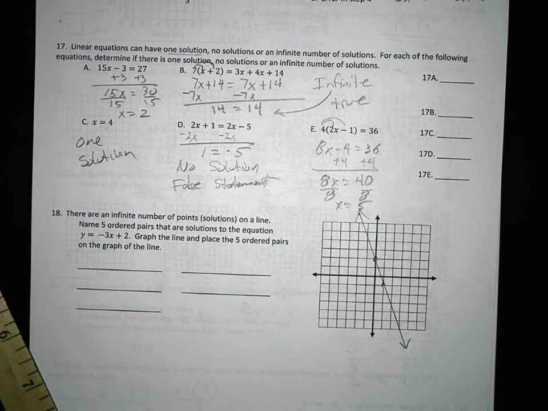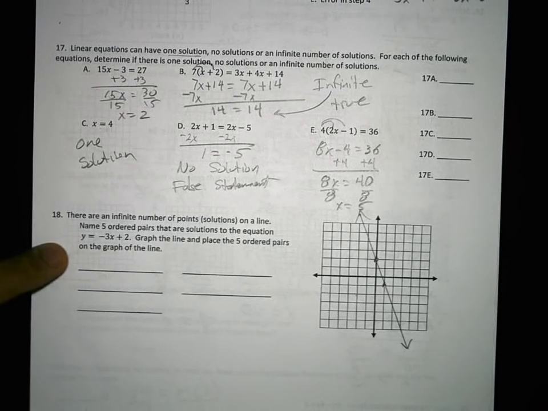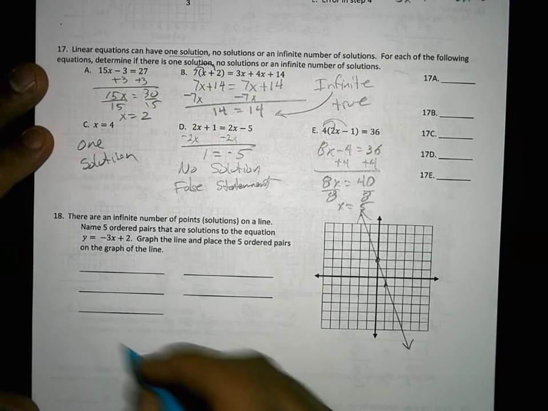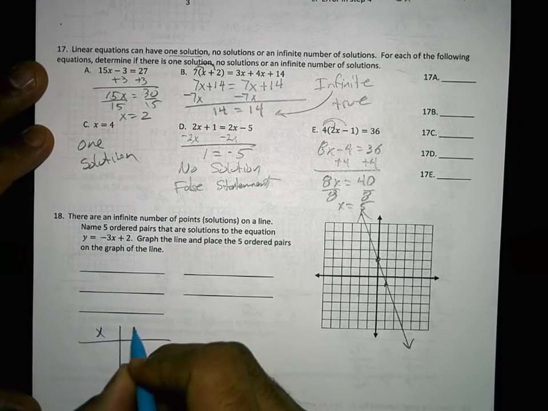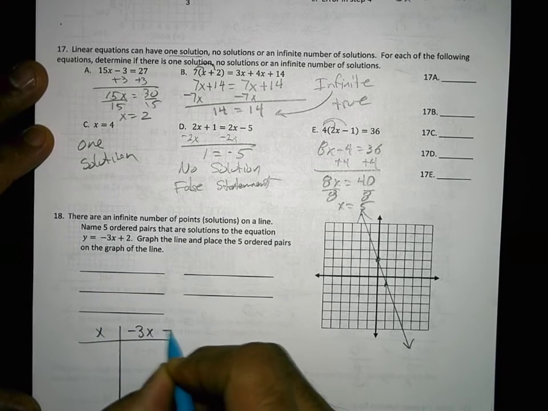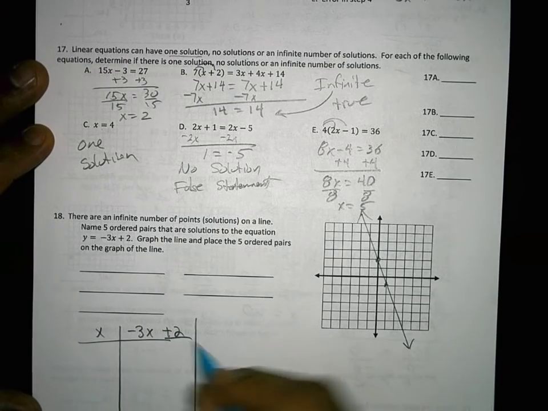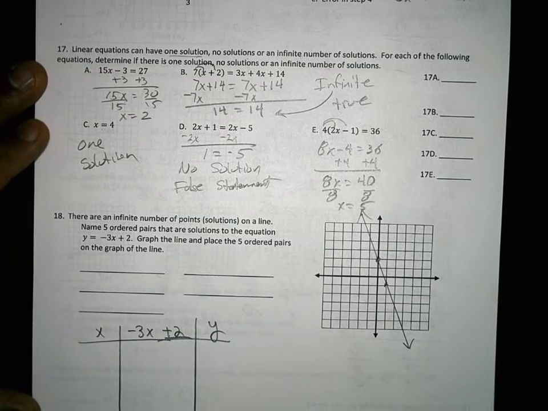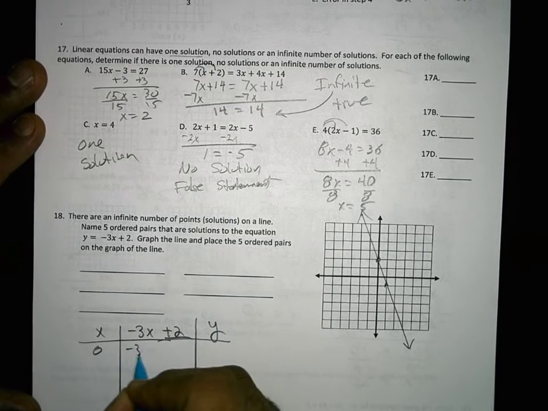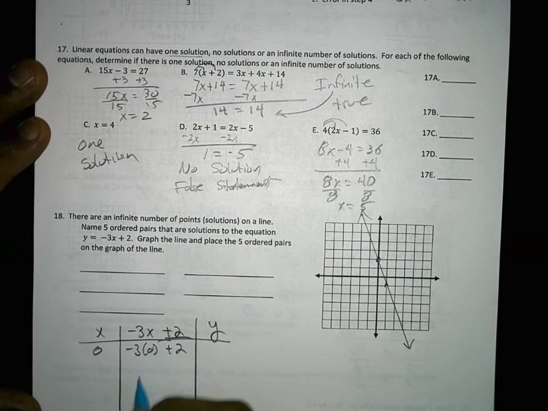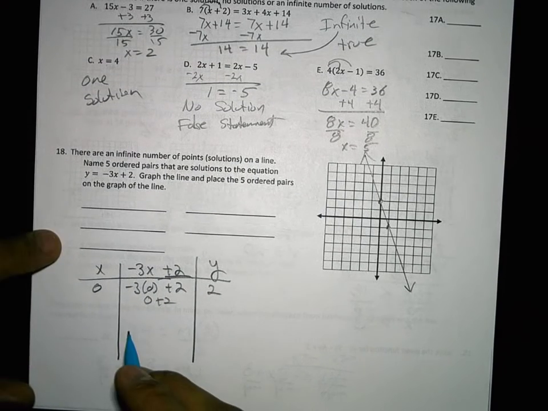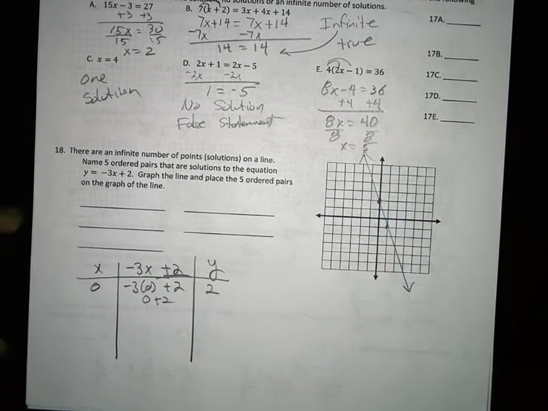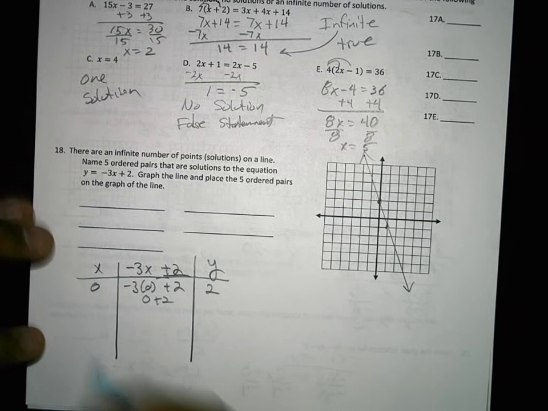Then I can just pick some points on the line, but what they really want us to do here is plug in some x's and y's. So I would make a table here. So like if I made x 0, 0 plus 2, so I get y equals 2. So that means the point 0, 2. Oh look, hey, that was on there. Okay. And then I'll just do one more.